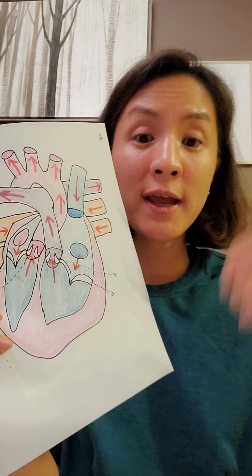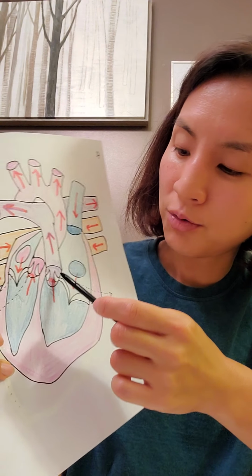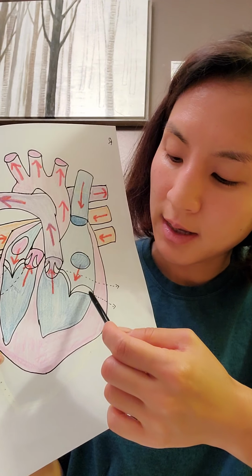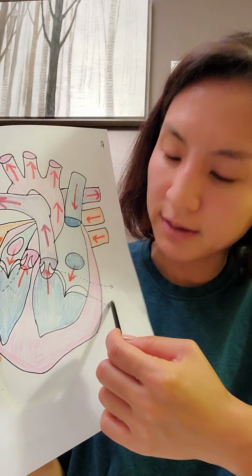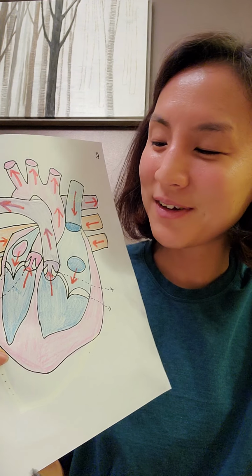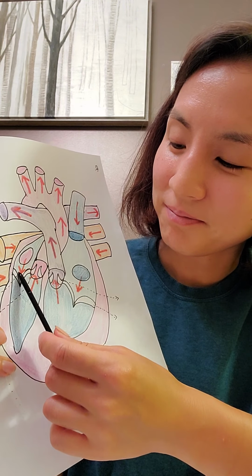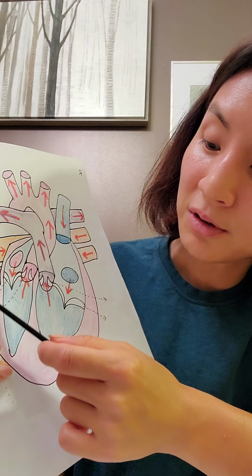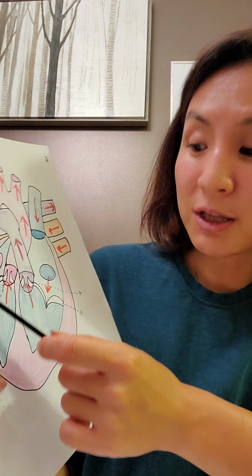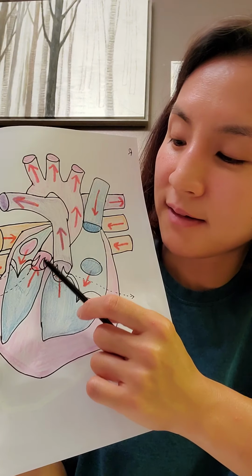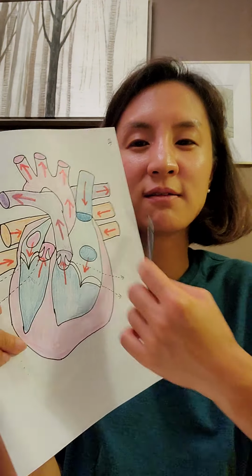And there are 4 major valves as well. So the pulmonary valve, and this is the tricuspid valve, and this is the mitral valve, and this is the aortic valve. So there are the 4 major valves.